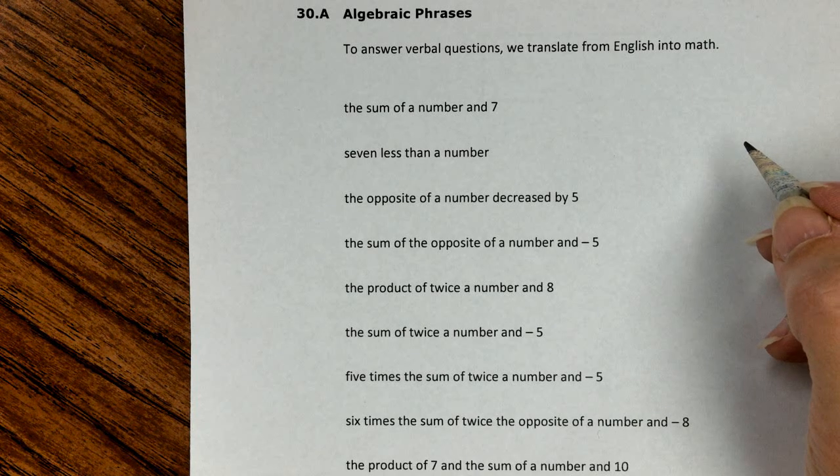And there are some key words, which is why a while back we were reviewing words like sum and product, because they're going to show up in these. So it's still very useful to know those. Make sure you're brushed up on them.